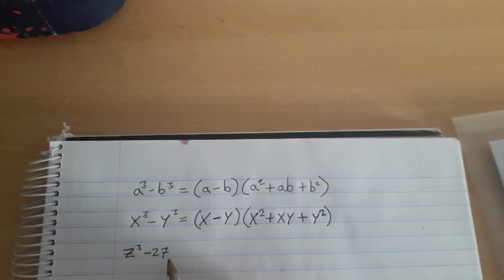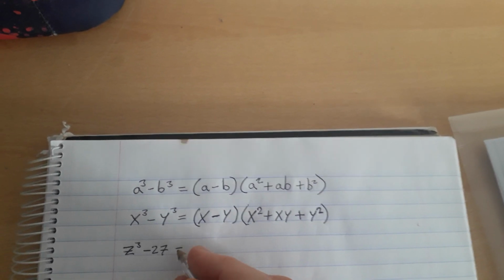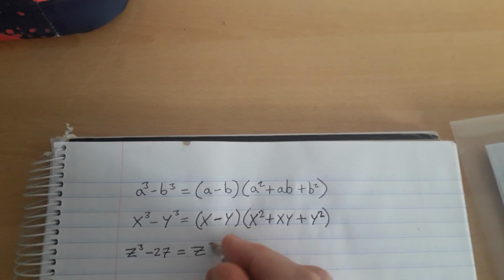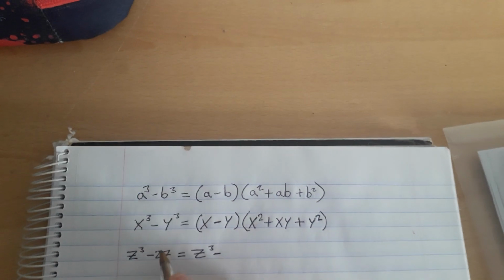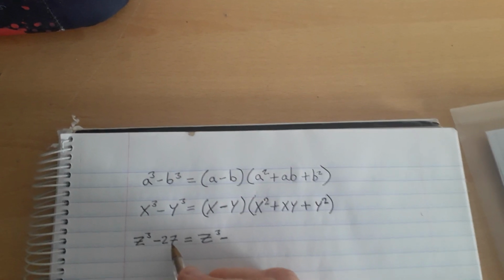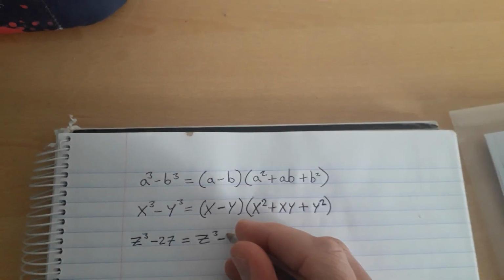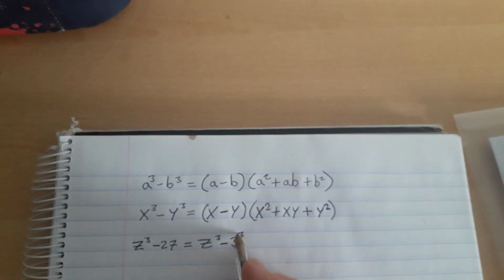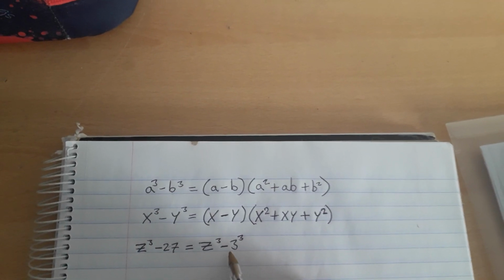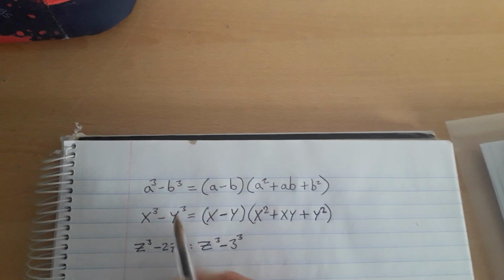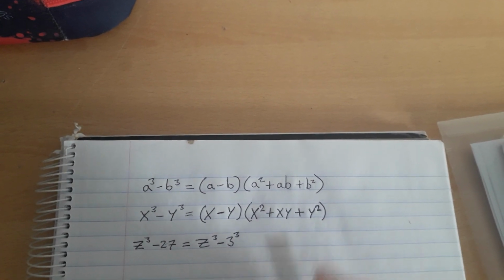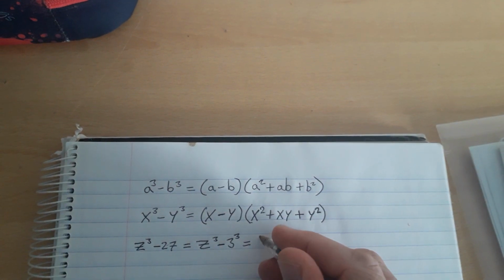We want this to be written as something cubed, so we can first of all change this to an equivalent expression, z cubed minus, and 27 is the same as 3 cubed, so 3 by 3 by 3 gives you 27, so minus 3 cubed. So now we have an equivalent expression. It has the same value as this expression, but looks a little bit different. And because it looks different, now it looks like these two, we know it looks like a difference of two cubes expression, we can factorize it in the same way.